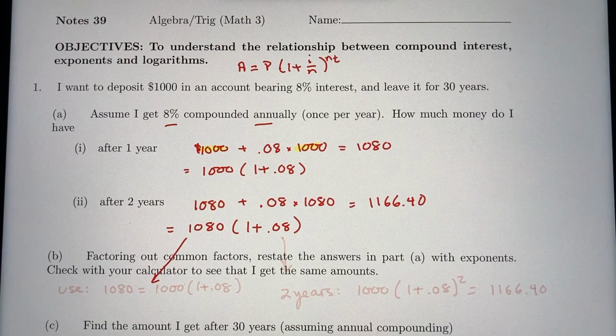But notice that 1,080 came from something. And then we multiply by another 1 plus 0.08. So we now have years worth. And that does come out, try it on your calculator.